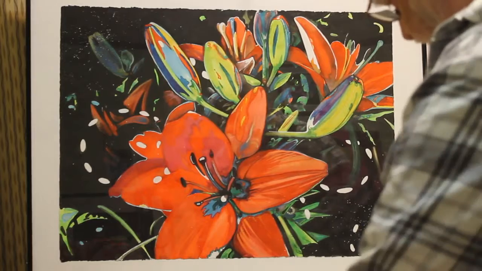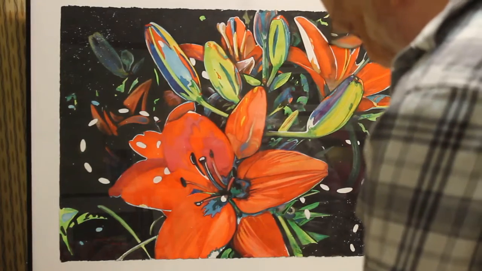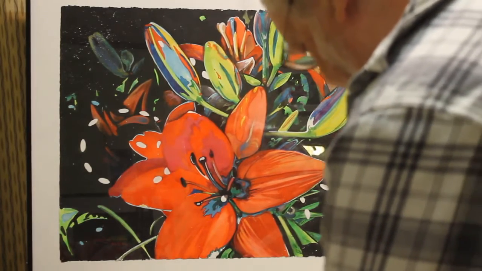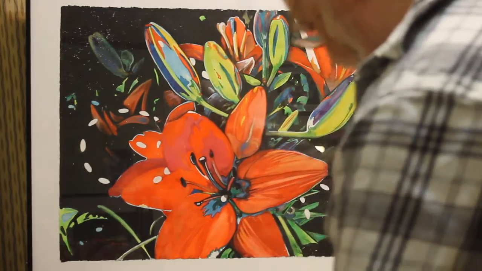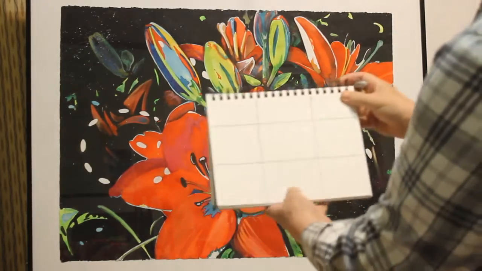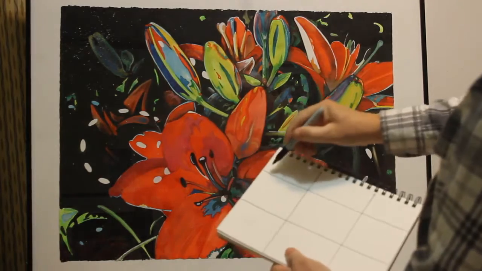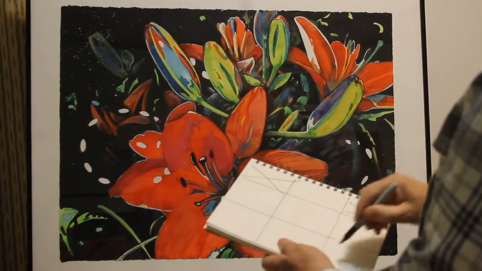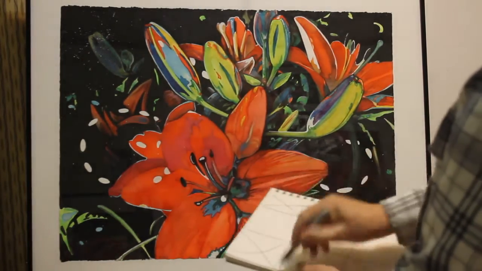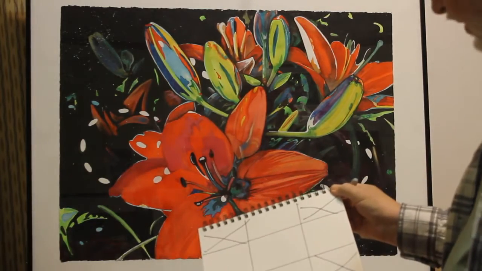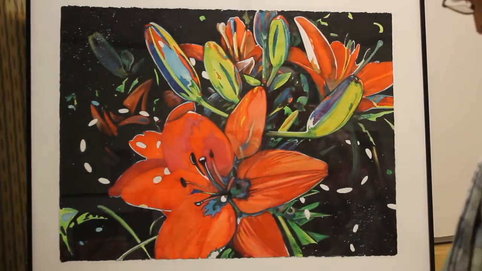Of course, when we do that, we've also added some other areas that we need to work on, and that is the corners.